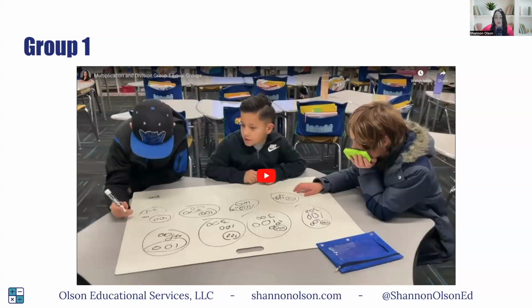Looks like group 1 has a pretty good understanding of a fair sharing equal groups model. They understand that the candy is being distributed equally to the groups. They also feel fairly confident in attempting an area model, but they spent most of their time on the equal groups model. They seem to have an accurate answer.